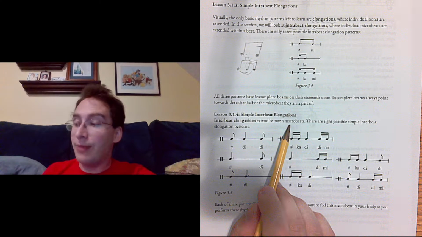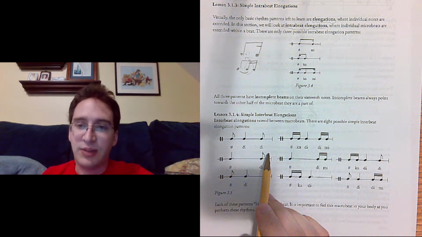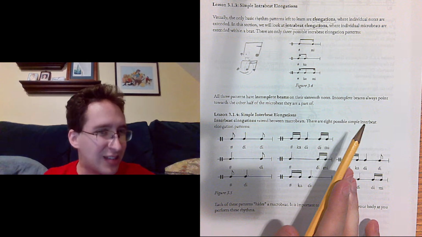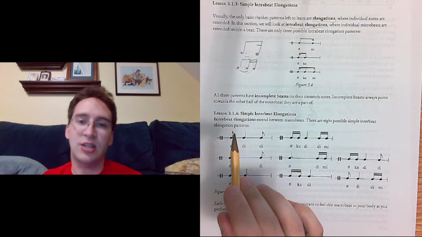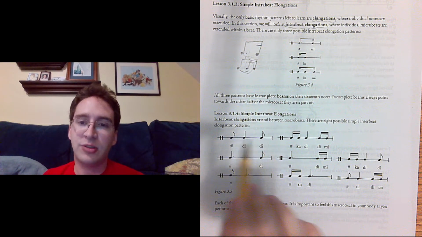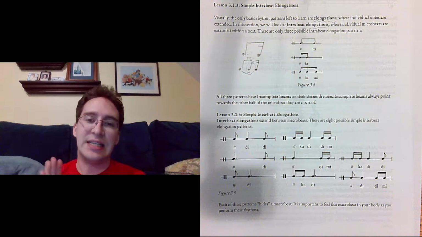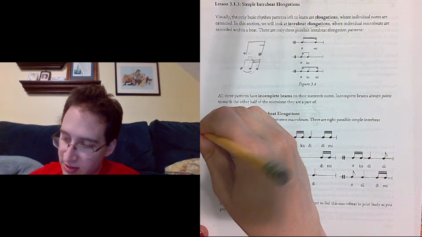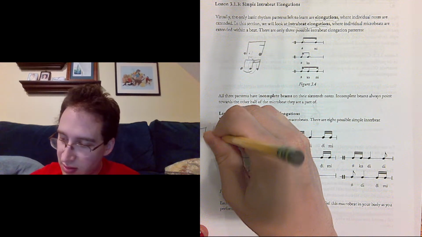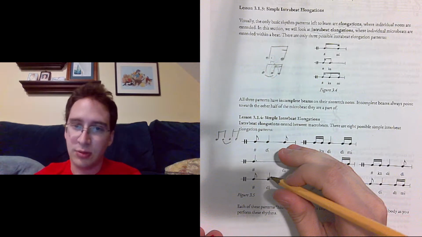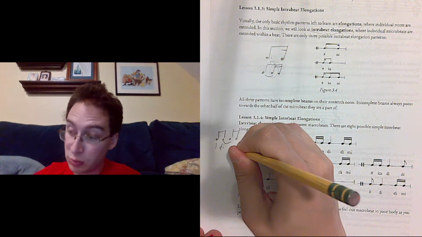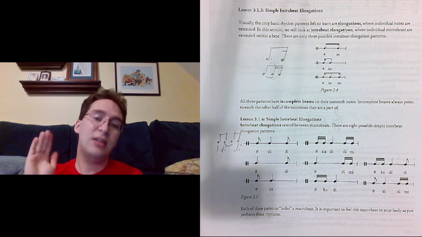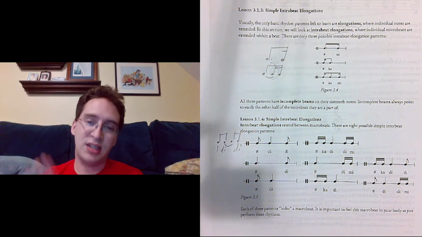So, from macro beat to macro beat, to be more specific, big beat to big beat, there are 8 possible simple interbeat elongation patterns. 8 sounds like a lot. Most of them are just variations on each other. So, here our first one, we have 1D, D. What we've done is we've taken 2 pairs of 8th notes, and we've just tied the middle 2 together. So 1D, 2, D. 1D, D, 1D, D.